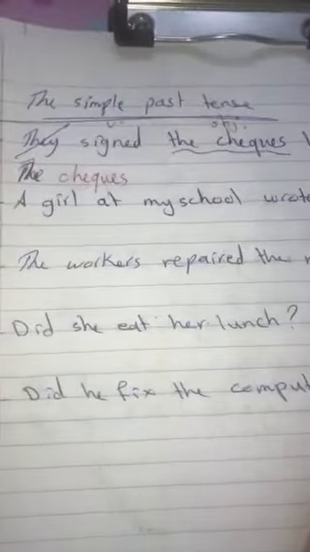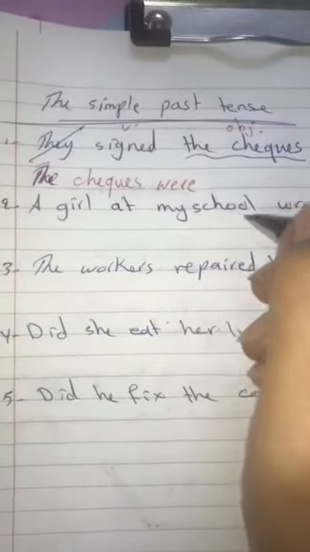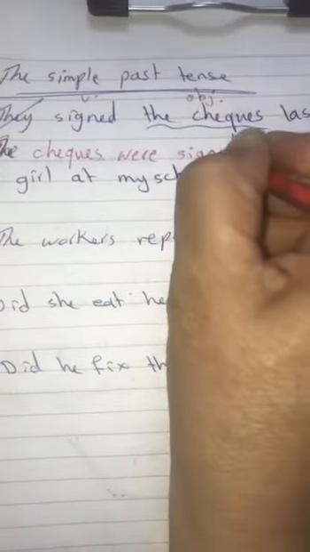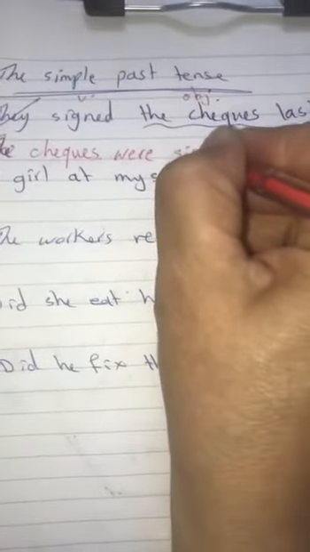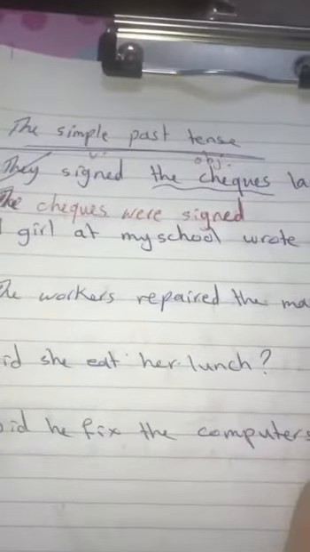We omit the subject, they, and put the object, which is the checks, at the beginning. Of course, you can find the object: the checks is the object. We put the checks at the beginning of our new sentence. And then, because it's a plural, we use were. So the checks were. Then we change the verb into the past participle. The past participle of signed is also signed, because it's a regular verb ending with -ed. So the past and the third form are the same, by adding -ed. So the checks were signed.